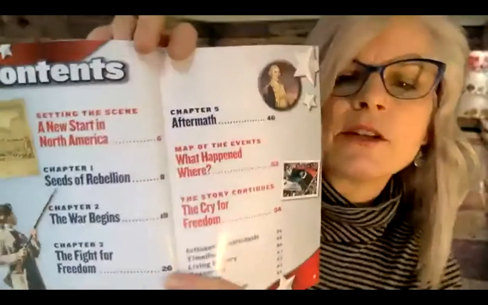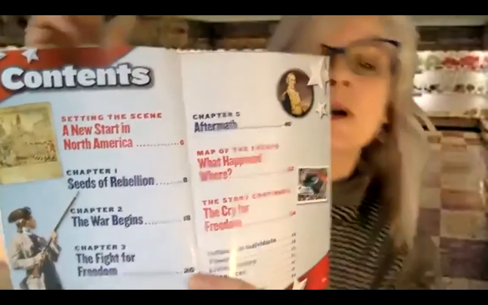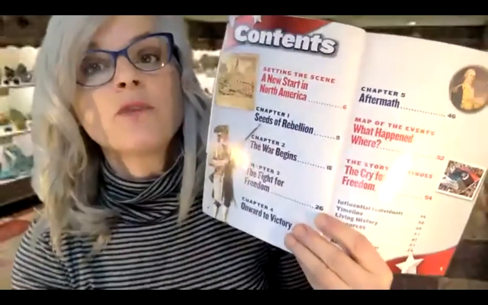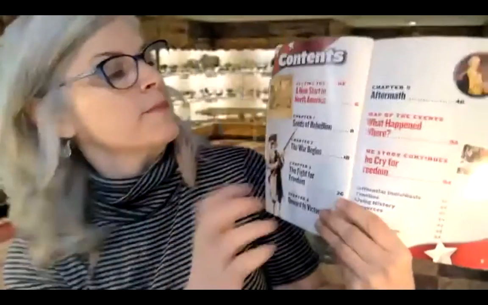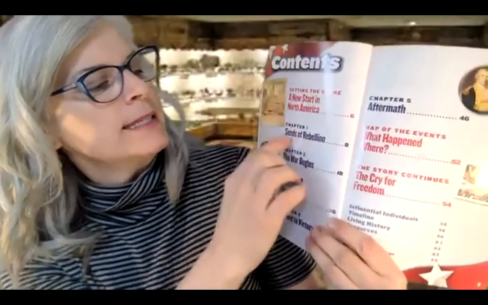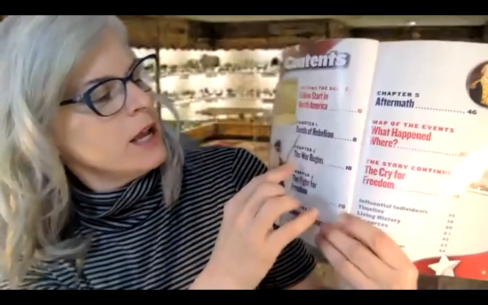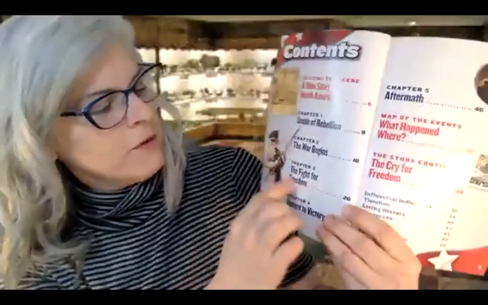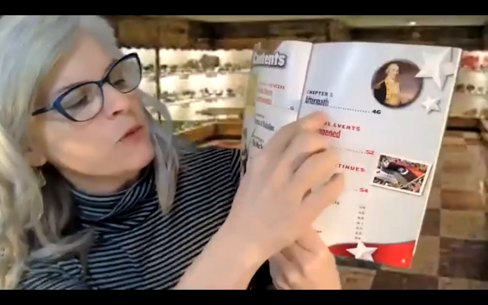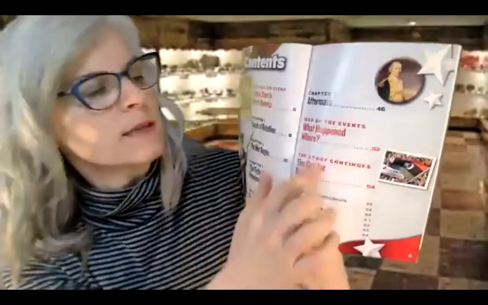Now I have a history book on the Revolutionary War. It's got a whole lot of interesting topics, but really this one is organized sequentially, in other words, in time. So if you have a history topic, you might do it from start to finish. The new start for North America, seeds of rebellion are right at the start. The war begins, the fight for freedom, onward towards victory, that's the end of the war, and then aftermath, what happened afterwards. And then it's got some other topics, but this one's in order of time. That's another way you might organize your topic: beginning, middle, and end.